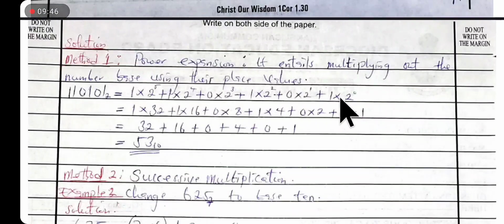Now let's look at why the power is like this. By the time you are done, you now go to the power, to the base. The base we have is 2. Anywhere you see the base, you start from 0 from your right hand side. So the first 2 from my right hand side is going to be 0. The next one 1. The next one is 2. The next one is 3. The next one is 4. The next one is 5. You continue to put the power in the increasing order.